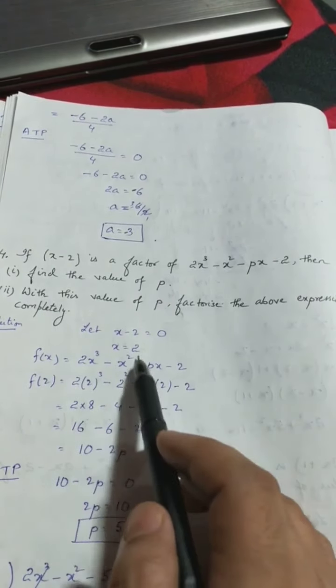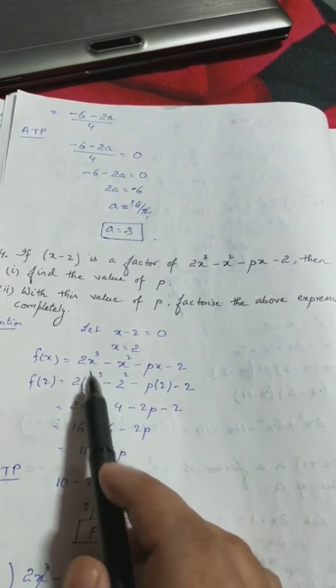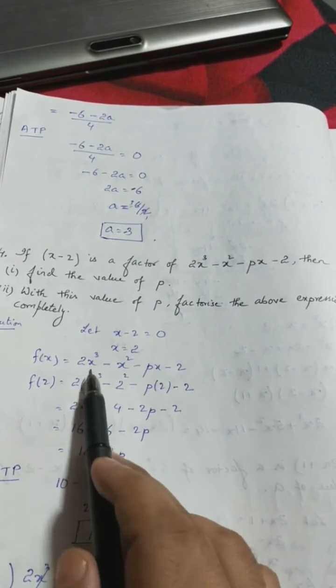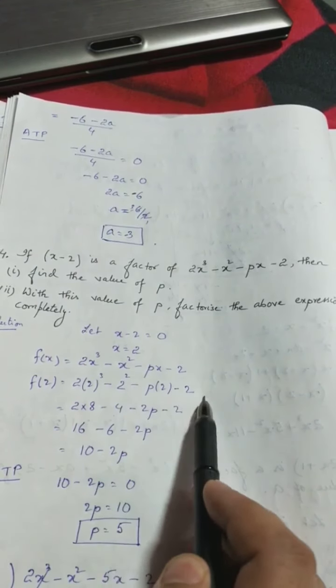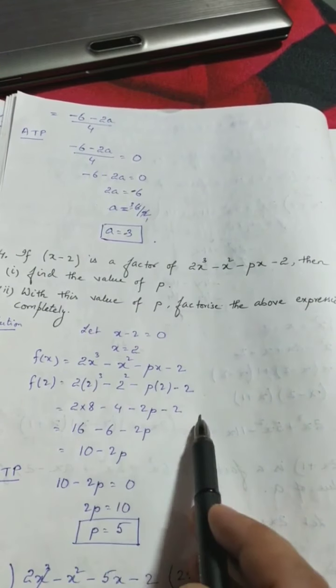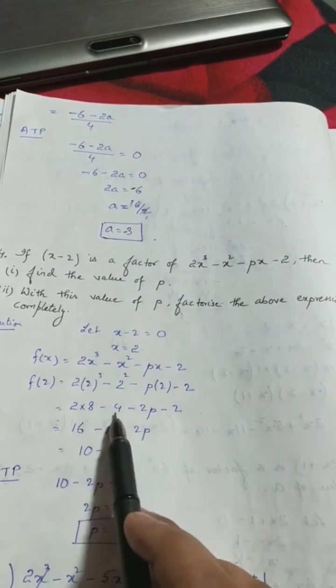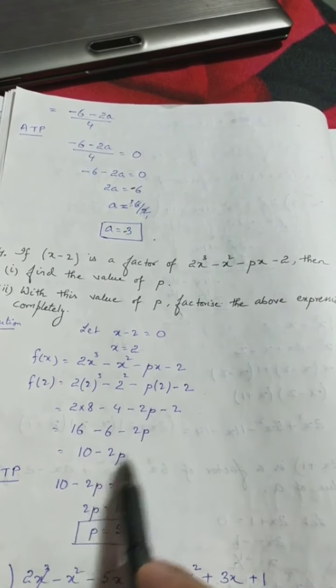Now in place of x we will put the value 2. So wherever there is x we will put the value x as 2. So 2 into 2 cube minus 2 square minus p into 2 minus 2. We'll simplify it. 2 cube is 8, 2 into 8 is 16, minus 4 minus 2p minus 2, 2 is 16, and minus 4 minus 2 is minus 6, 16 minus 6 is 10 minus 2p.